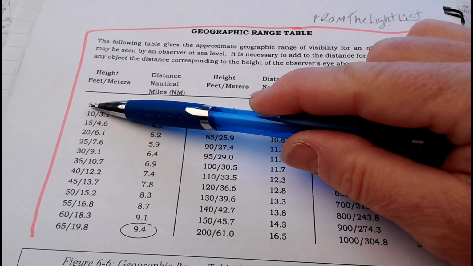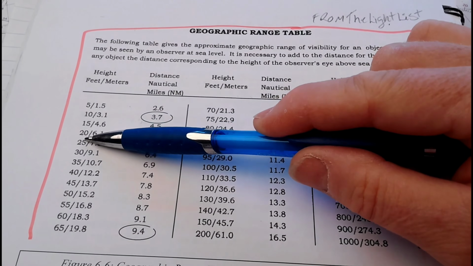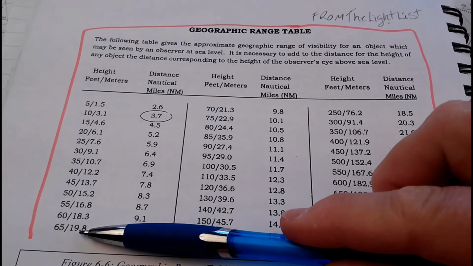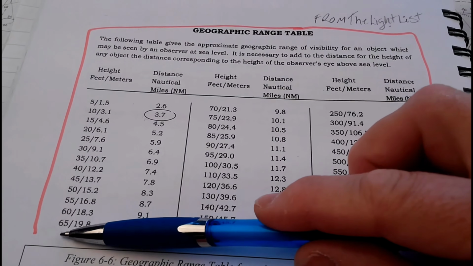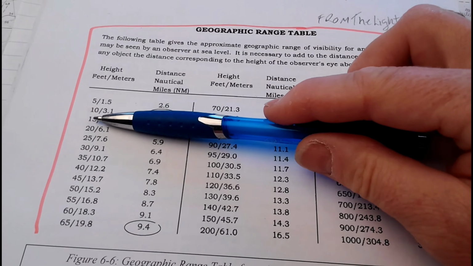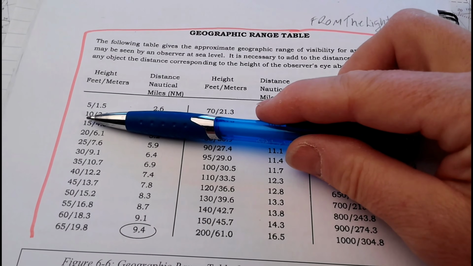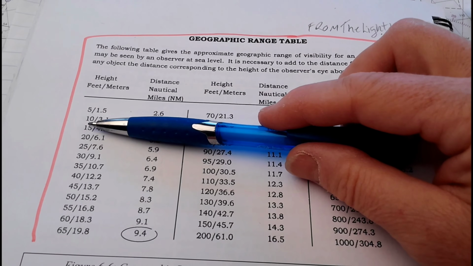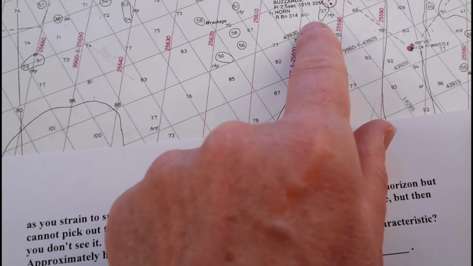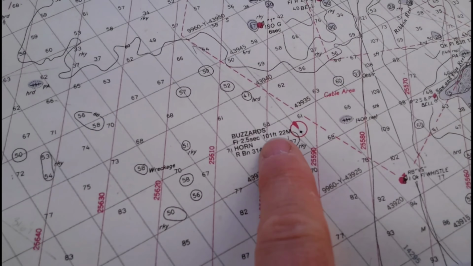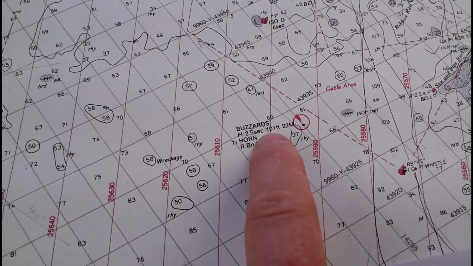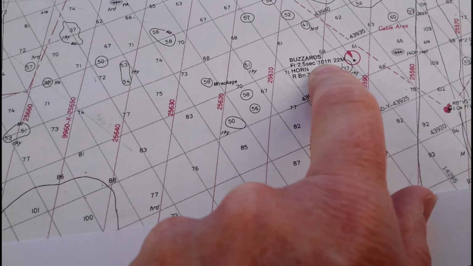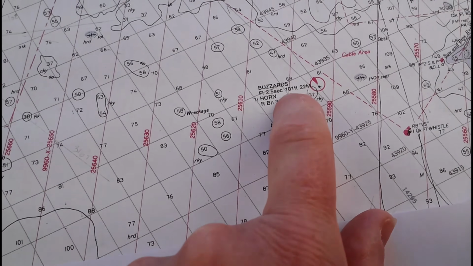Here in this table, it will give you 5 feet, 10 feet, 15, 20, but what if the tower that you are looking at is, say, 67 feet? And what if standing on the bench in your boat, you determine you're at 12 feet of height of eye? Here at Buzzard's Light, it says that its height is 101 feet.